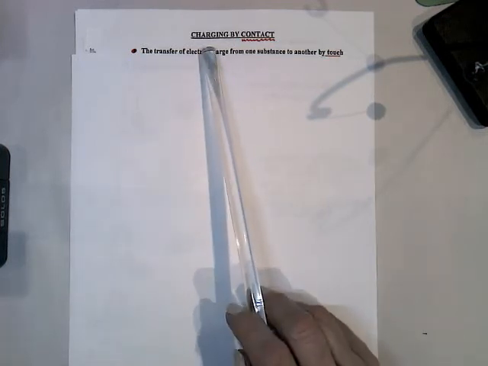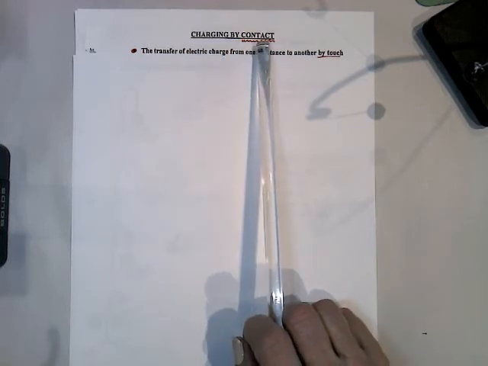So class, I want to give you a run through this and don't get too worried about it. I think I can explain it quite well. I know this is small, but you'll get the sheet. So what I want to do is talk about charging by contact.